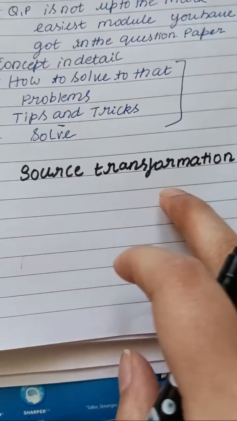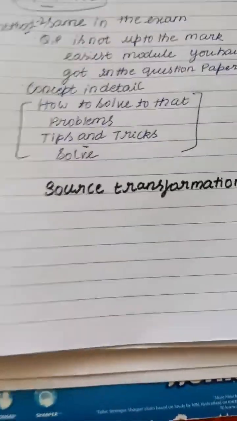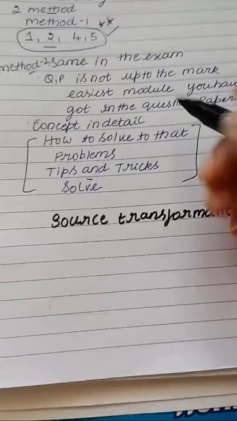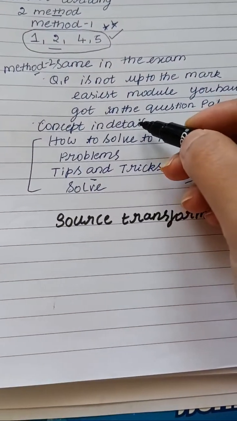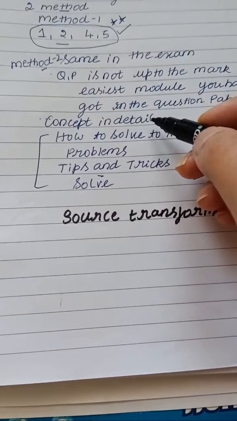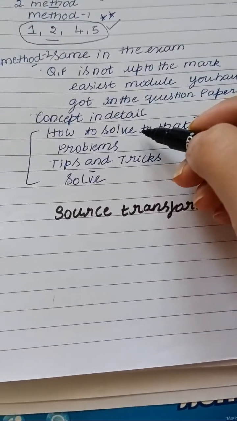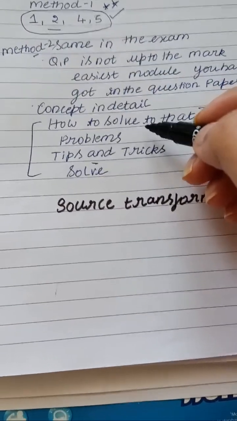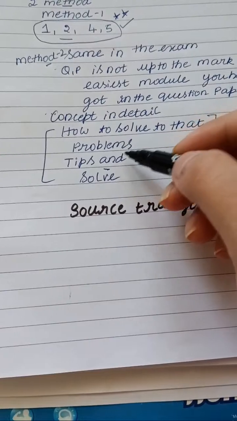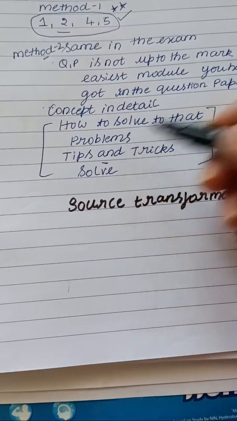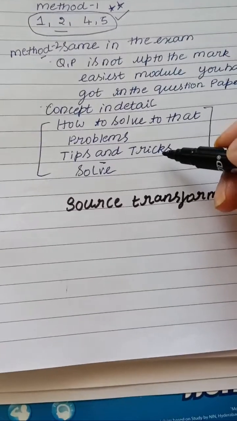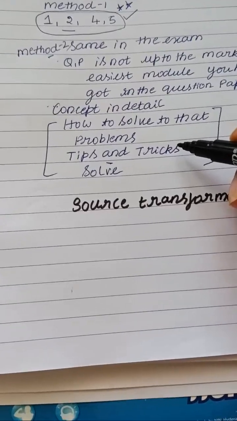In the network analysis crash courses, we are going to learn the concepts in detail, how to solve the problems given in that particular concept, the problems on that topic, and also the tips and tricks with respect to those problems, right?